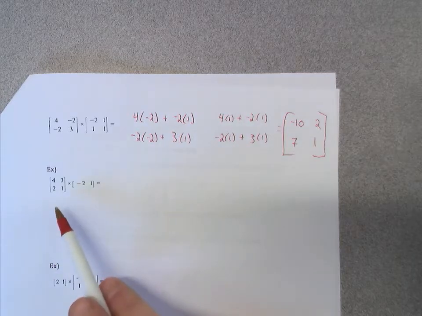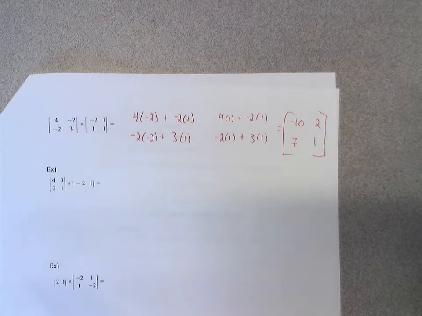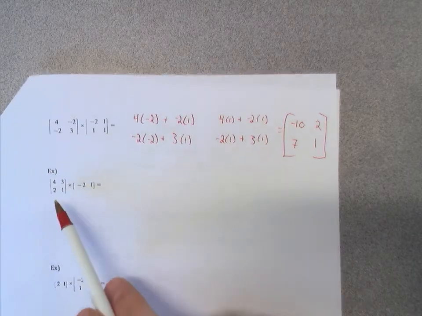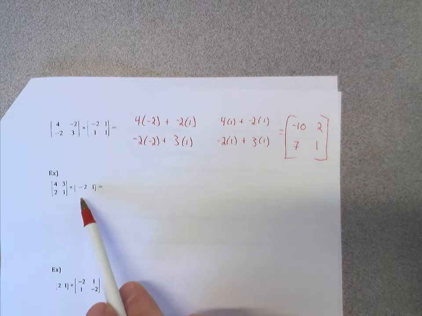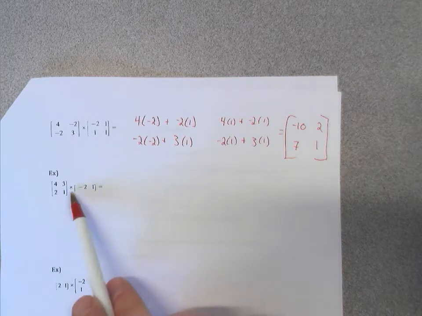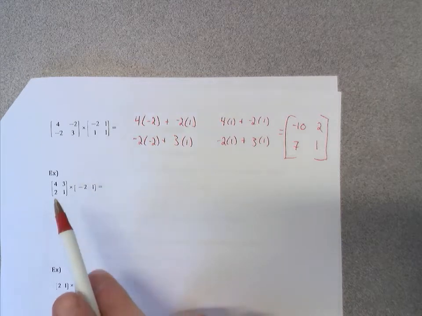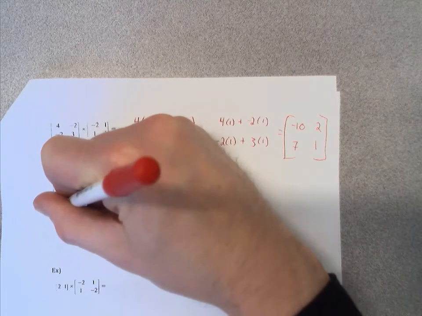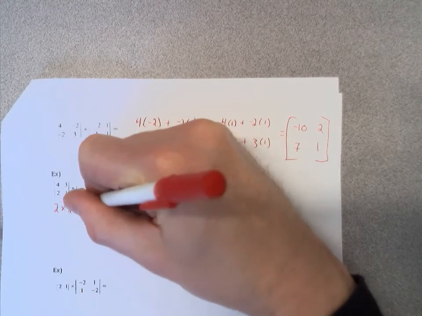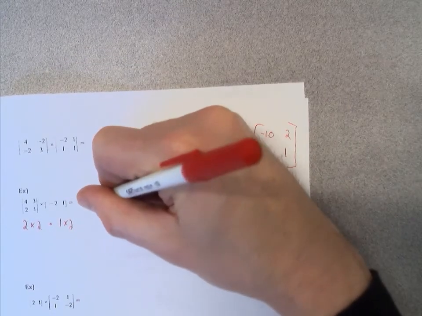All right, now hopefully you've tried both of these examples and you've come back. So when we look at this next example, we've got a 2x2 matrix times a 1x2 matrix. It's only got one row. So 2x2 times a 1x2.